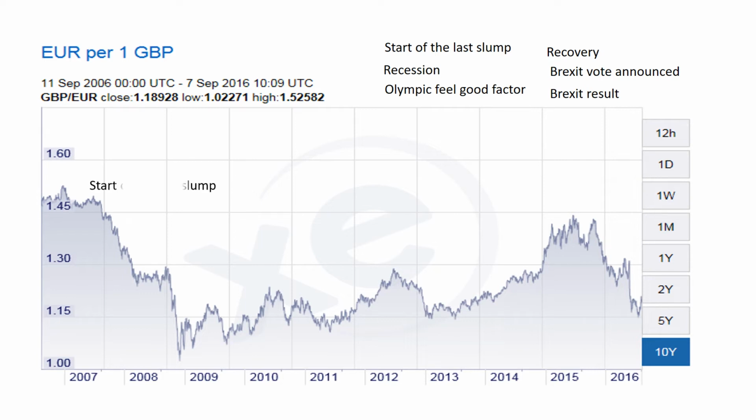So the first one is the start of the last slump. Back at the end of 2007-2008, there was a world banking crisis which caused a huge amount of international disruption. And because the UK had an awful lot of banks, we suffered. Our currency went down dramatically, from the high of 1.52 to the low of 1.02. Really big effect on business.